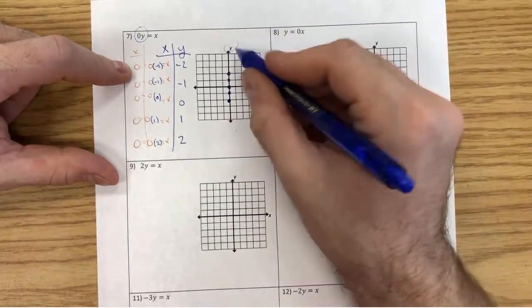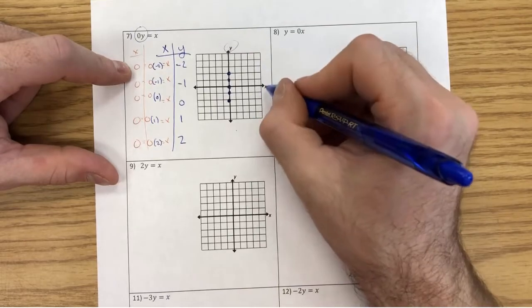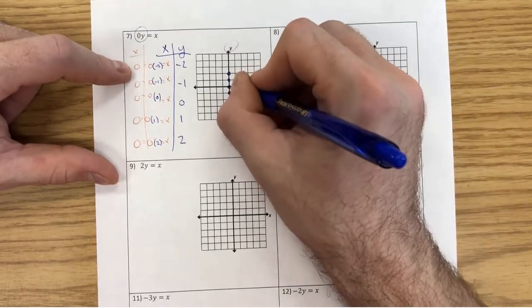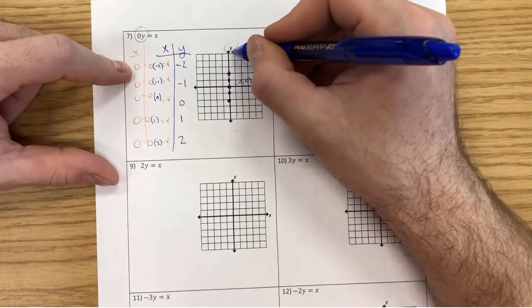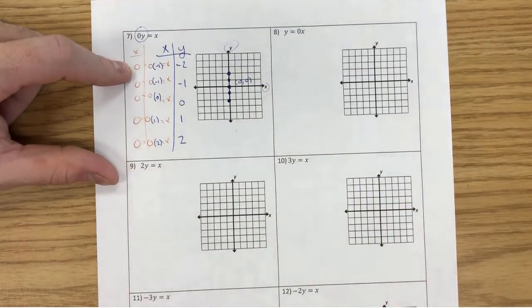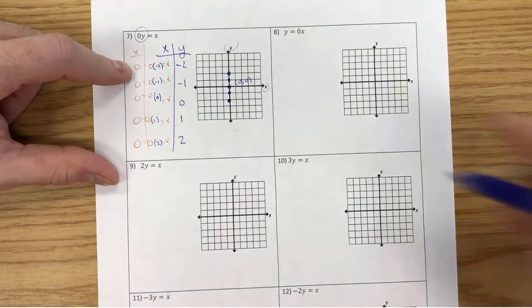Well, now I know it crosses this axis at all points, so I'm just going to go with when it crosses my x-axis, which is 0, 0. But then I'll go ahead and connect all my points with a straight line.